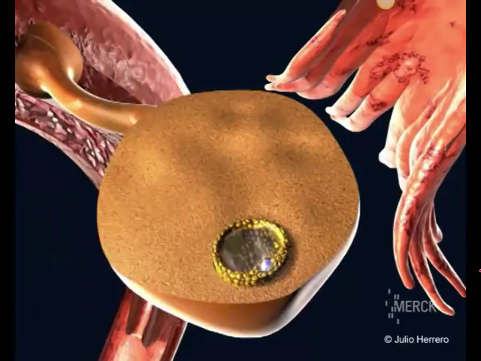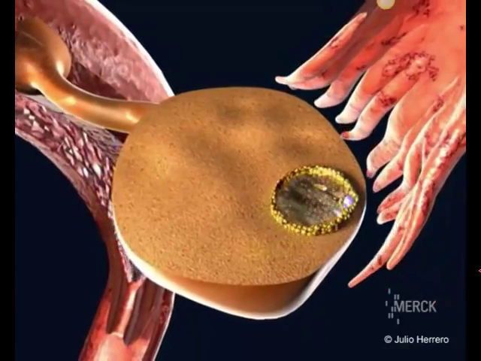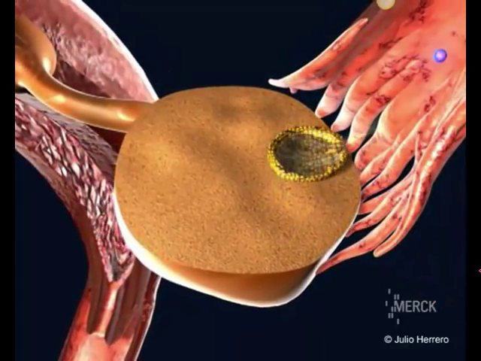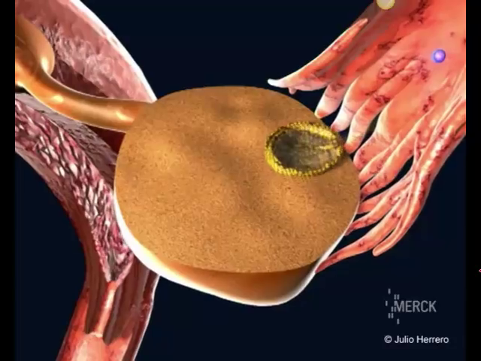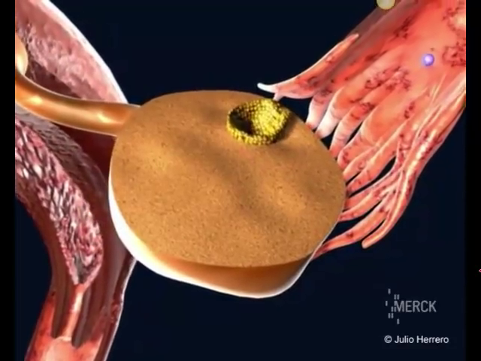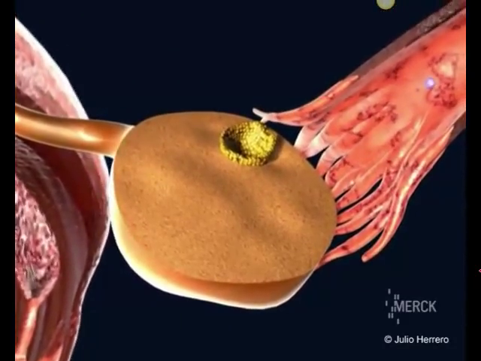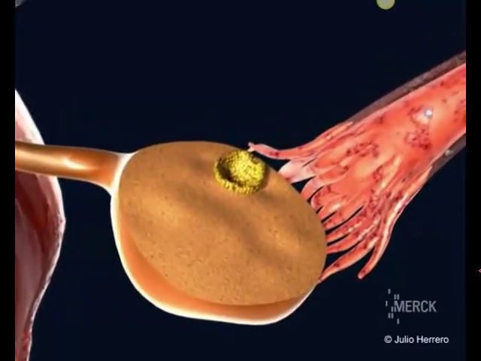Around day 12 to 14 of the cycle, the follicle has grown to the size of about 21 millimeters. The rupture of the follicle ensues, which is called ovulation, and the mature ovule is released. The fallopian tube fimbriae move towards the ovary and catch the oocyte that stays near the ampullary zone of the tube, waiting to be fertilized.